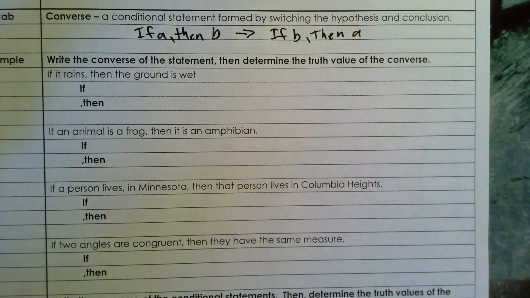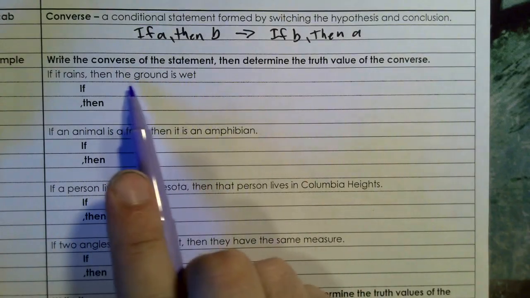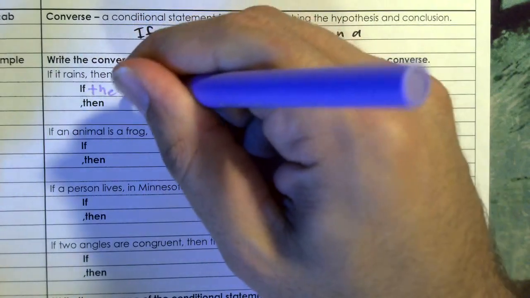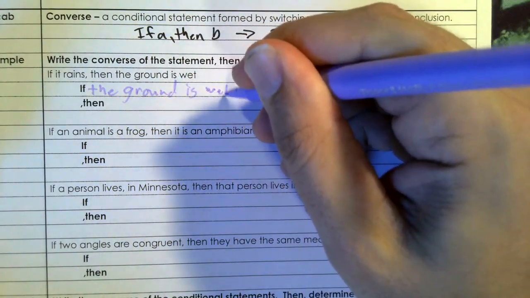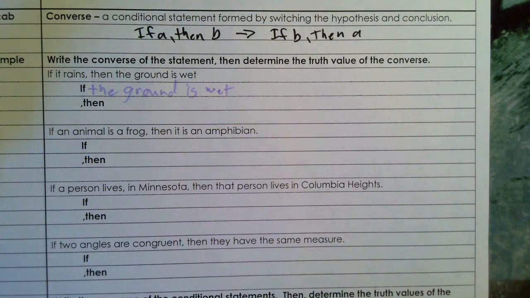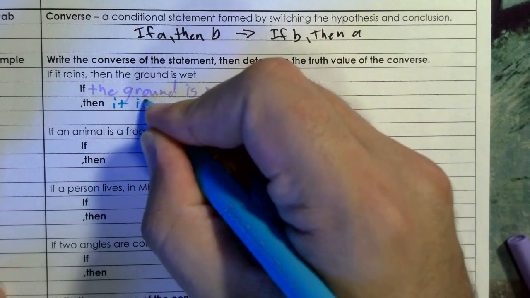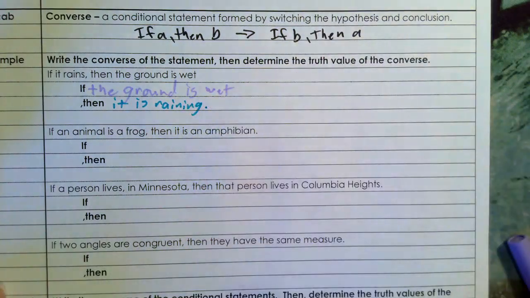So we've got some of those same examples from before. If it rains, then the ground is wet. If we were to reverse the hypothesis and conclusion, we would take the stuff after the then, and that becomes the if. So if the ground is wet, then it rains. But that doesn't quite make grammatical sense. Then it is raining might make a little bit more sense, or it rained, whatever.